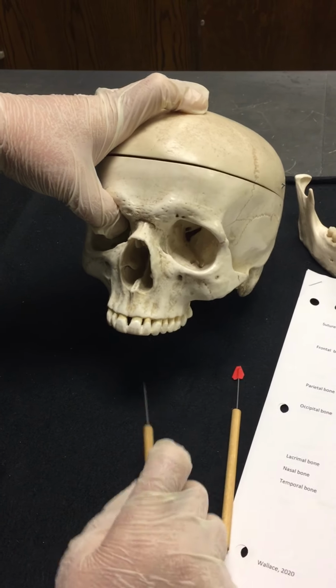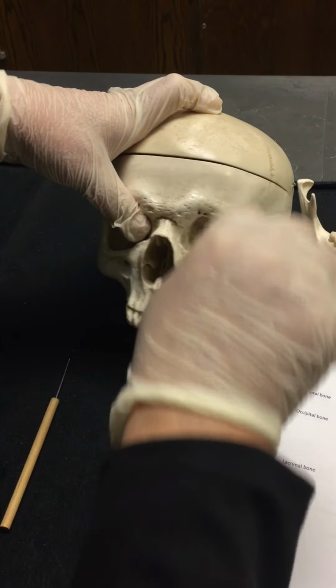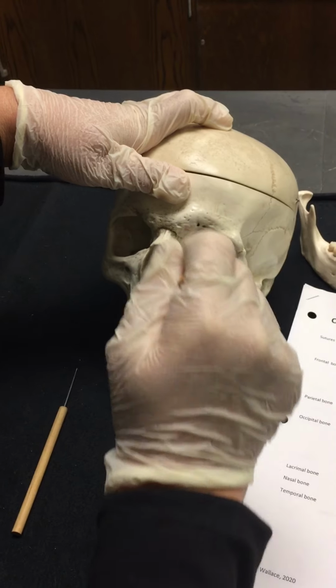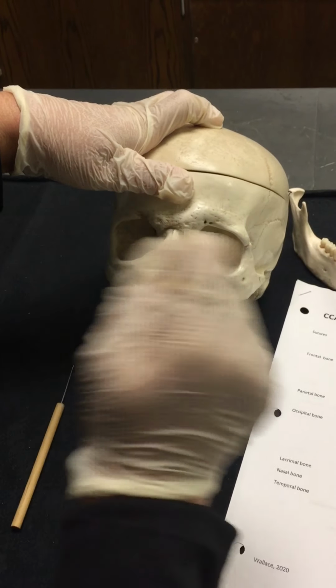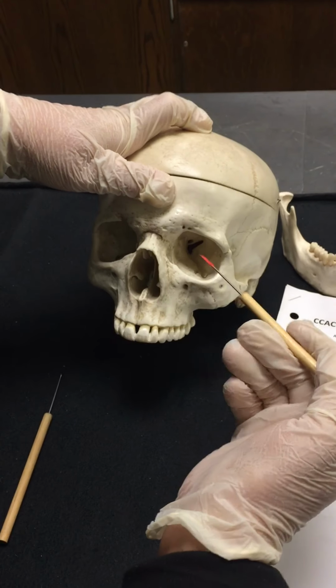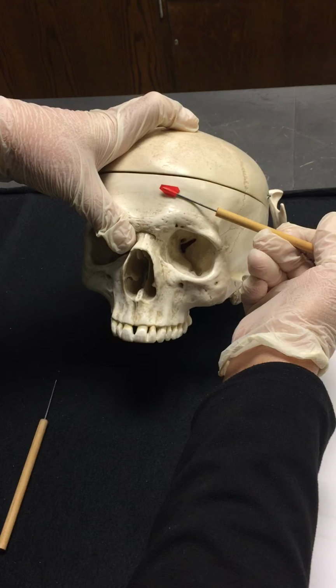Orbital plates. What does plate mean? These are the orbital plates, which I'm pointing at. The hole where your eyes reside, inside that orbital cavity. But the orbital cavity is made of a few bones, one of which is frontal.